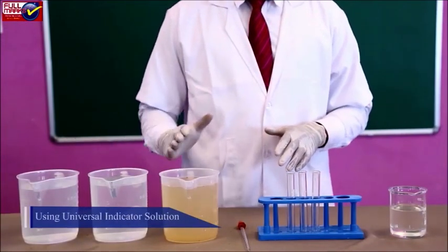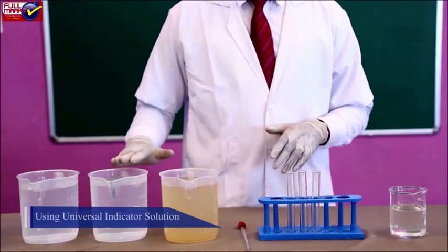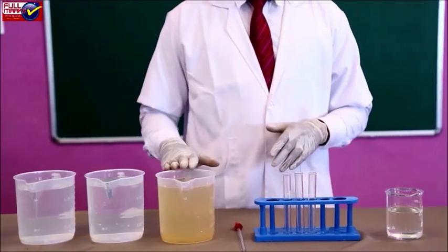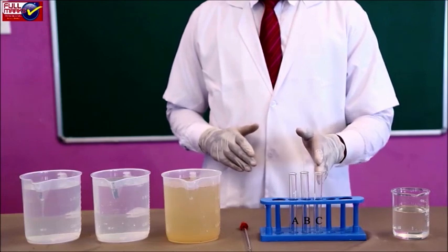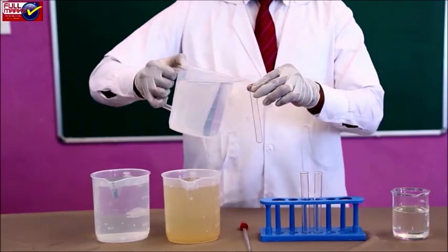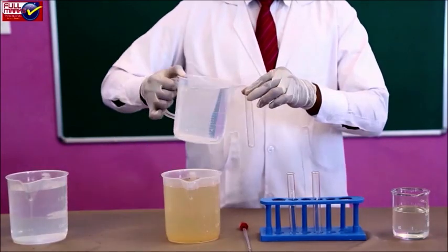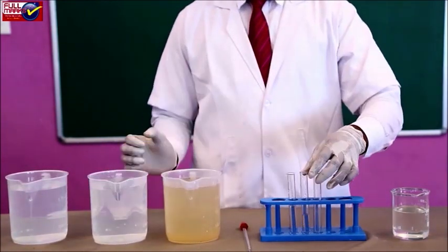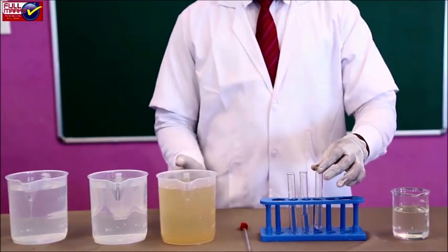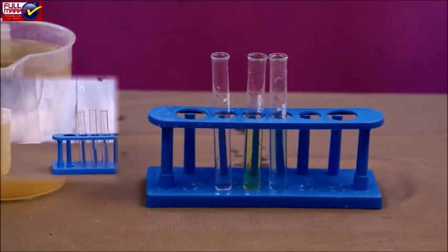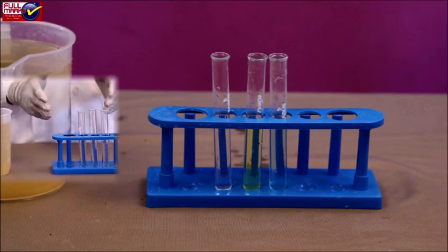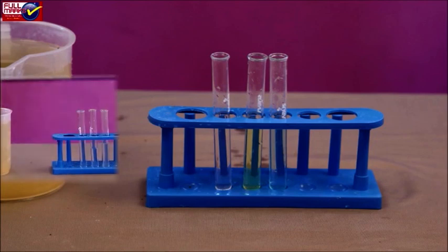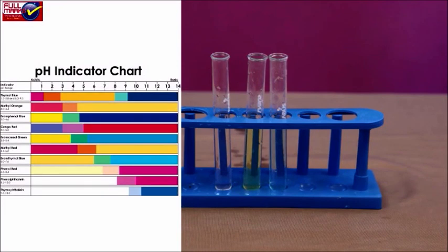Using universal indicator solution: take water samples from different water bodies like borewell, hand pump, pond and sewage in test tubes and label them as A, B, C respectively. Now add 5 drops of universal pH indicator solution to test tubes A, B and C. Note down the color developed and compare it with the color chart of the universal pH indicator solution for each test tube.